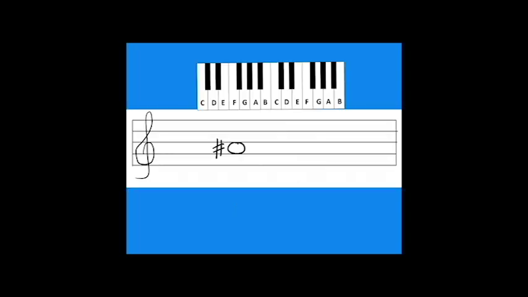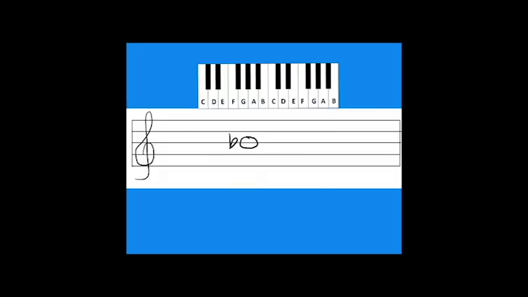So if you saw this in your music, instead of playing A, you'd want to play the note that's one half step above A, or A sharp. This is a flat sign. A flat tells you to go down one half step. So if you saw this in your music, instead of playing B, you'd want to play the note one half step below B, or B flat.